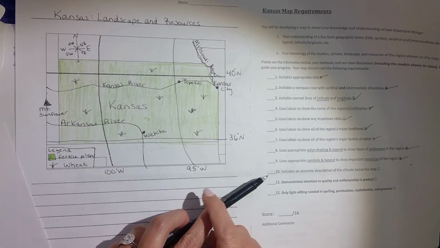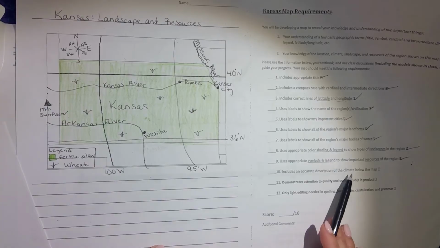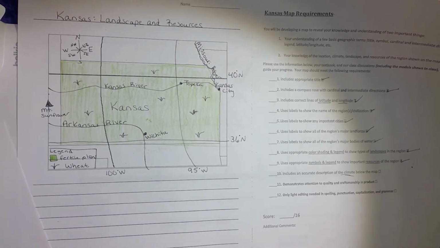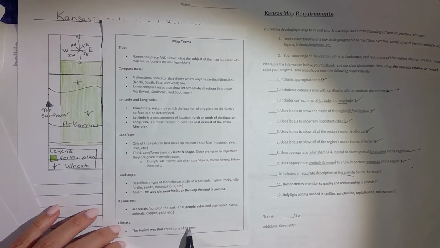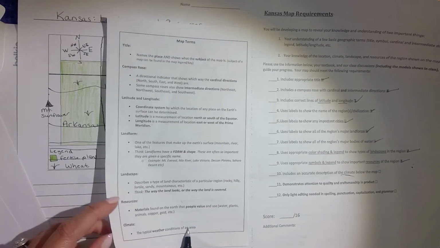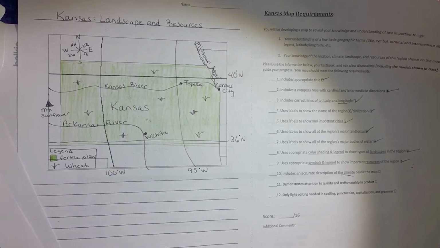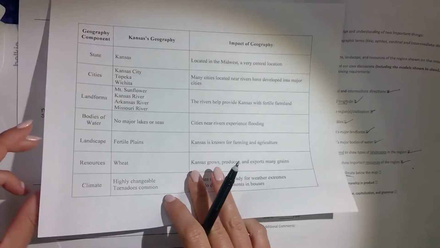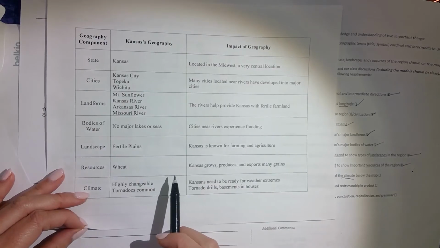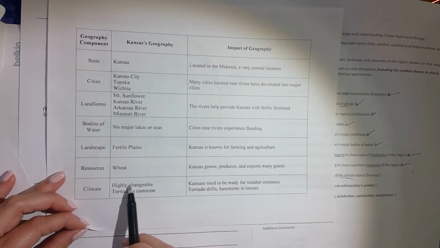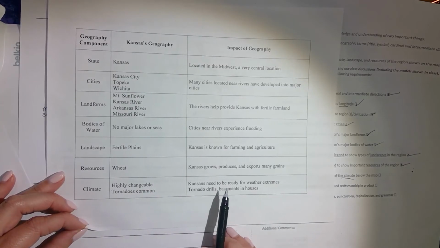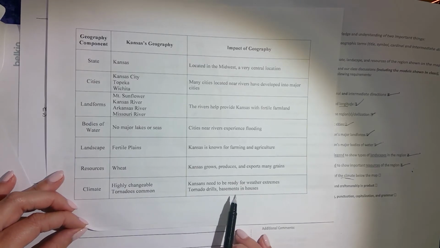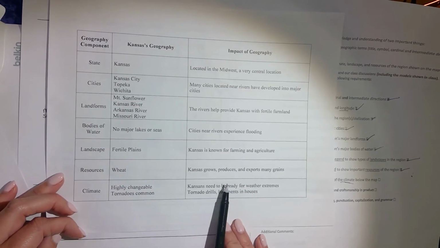Step 10 says include an accurate description of the climate below the map. Climate on your half sheet means the typical weather conditions of an area, what the weather is like. If you were to look up the weather in Kansas, you would probably find this information. We would look at our Cornell Note page now to know what to include. It says highly changeable, tornadoes common. In other words, Kansas needs to be ready for extreme weather. Tornado drills and being in the basements of your houses are ways people deal with that.